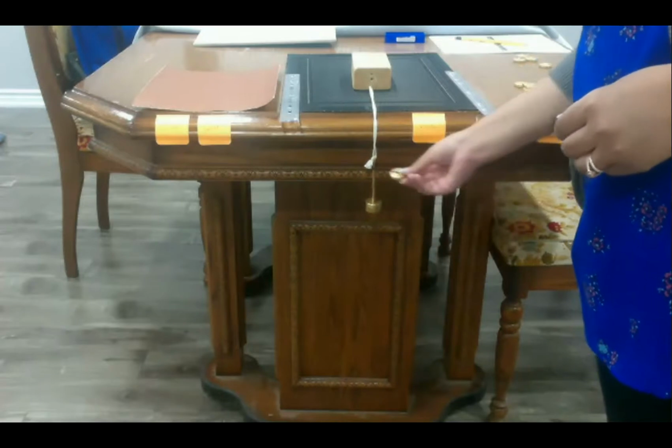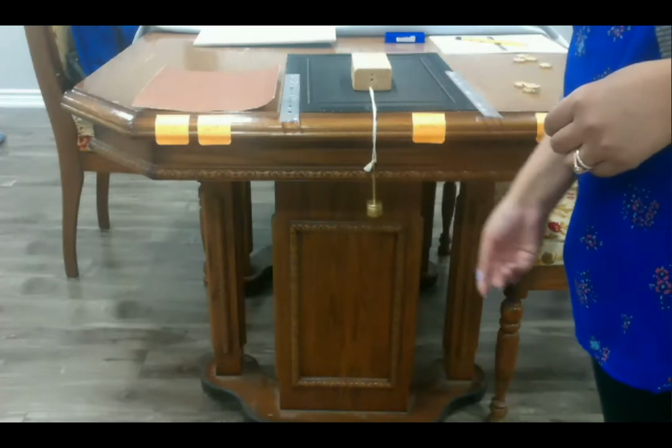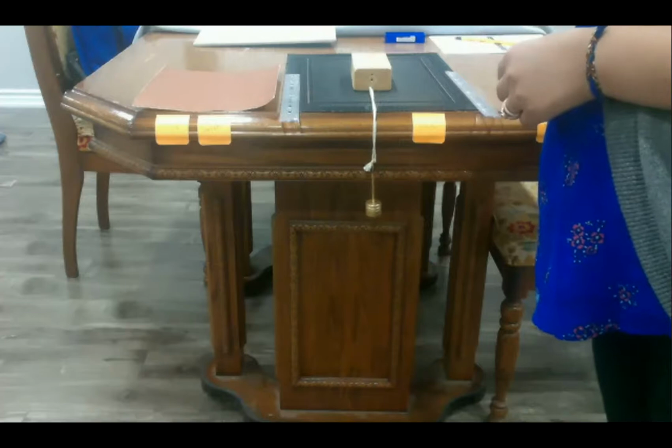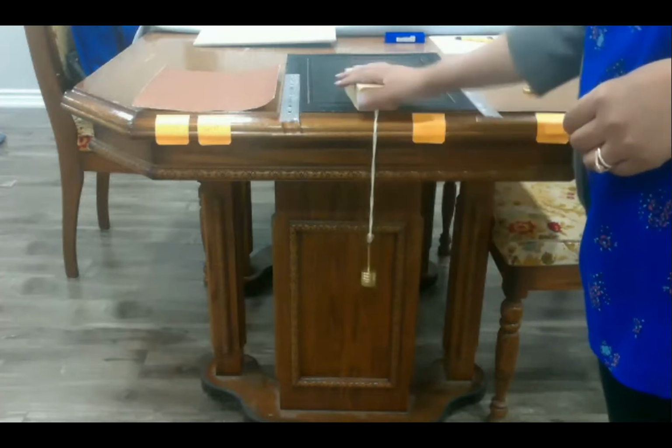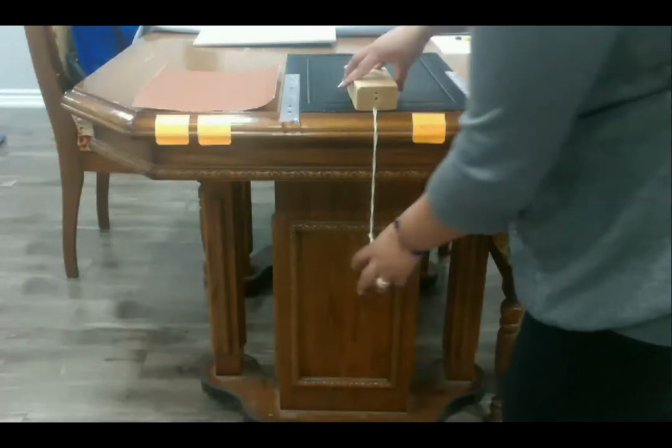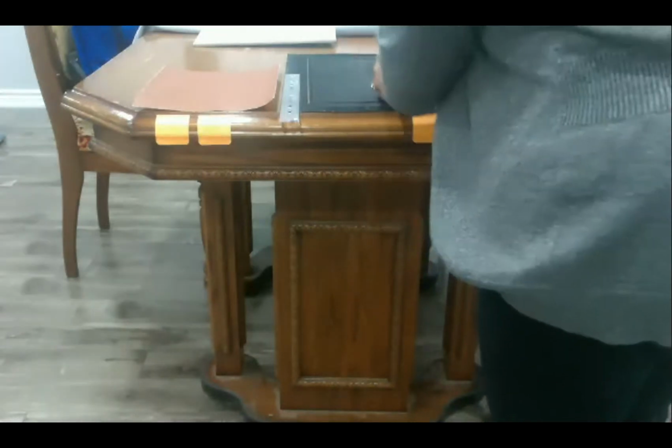1, 2. Not really any movement. 3. And now the block continues to move. I just want to stop it before it falls.